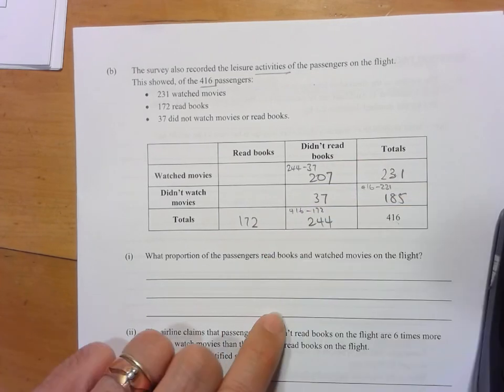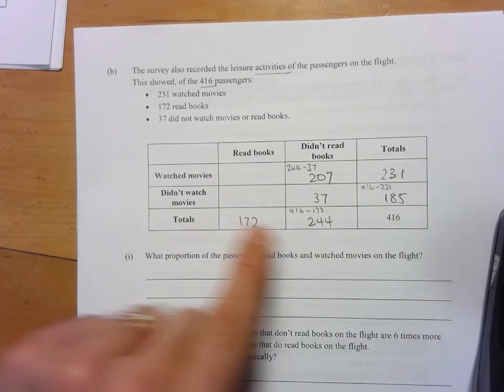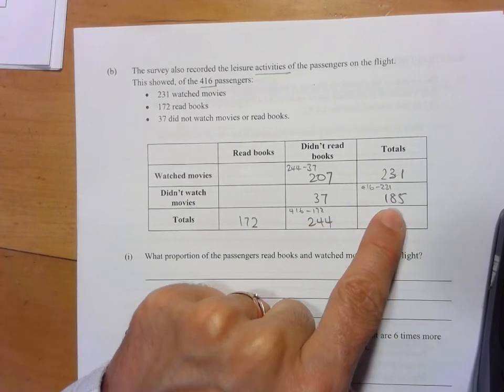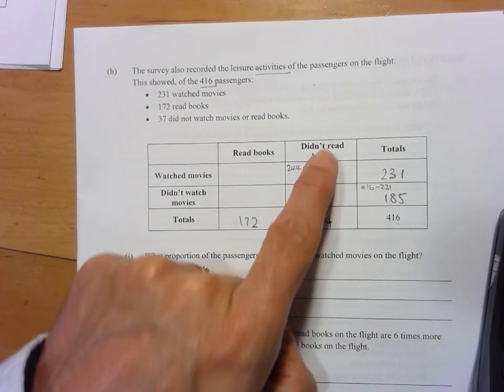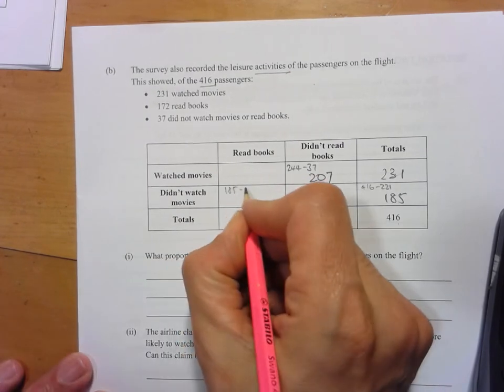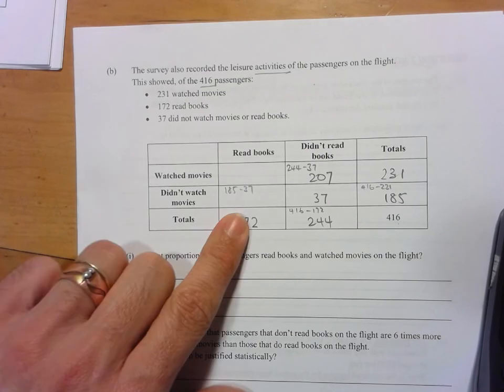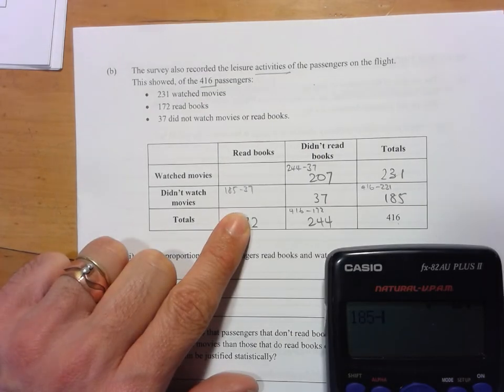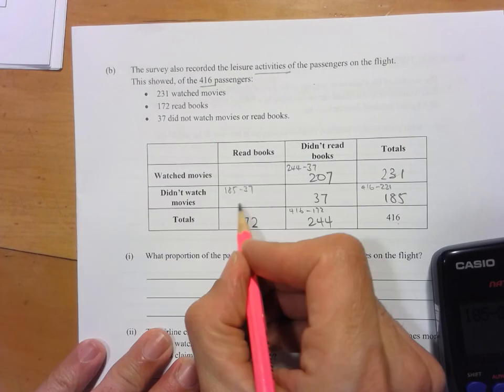Okay, now we're running across this way. 185 didn't watch movies, of which 37 also didn't read books. So 185 minus 37 didn't watch a movie but did read a book. That's 148.